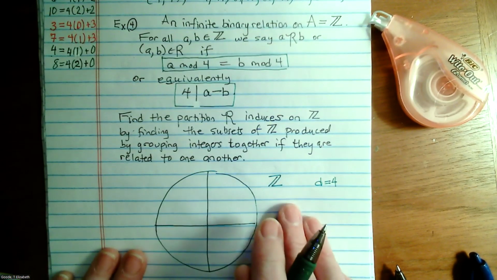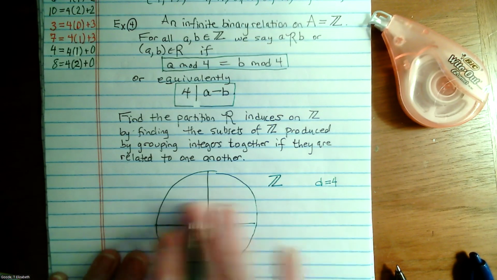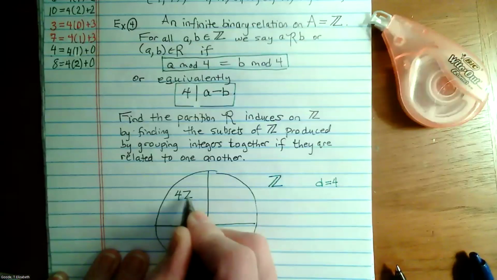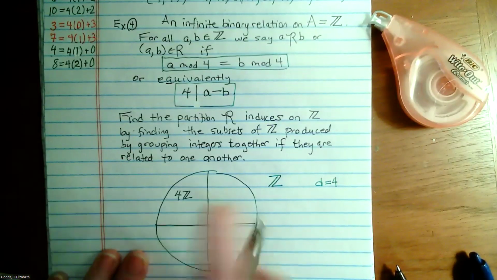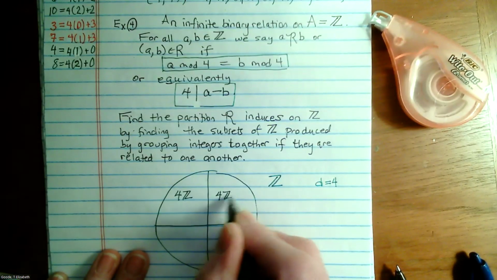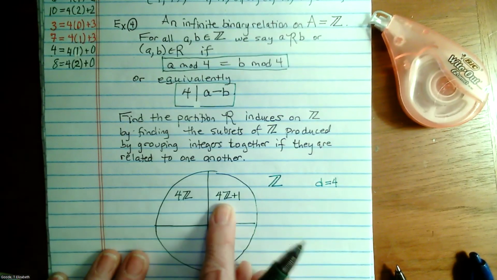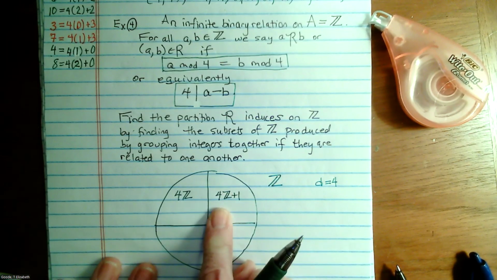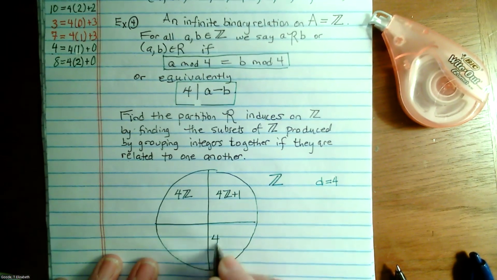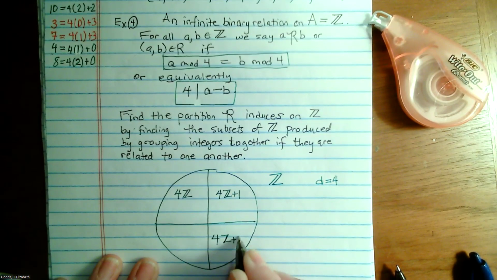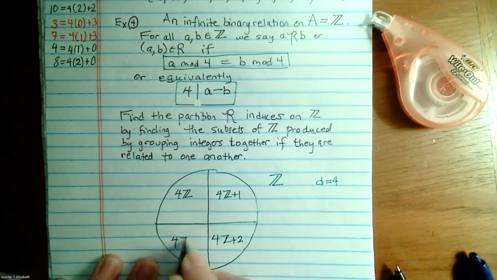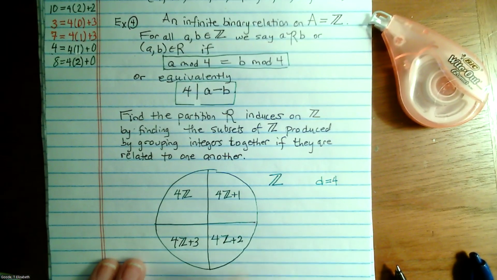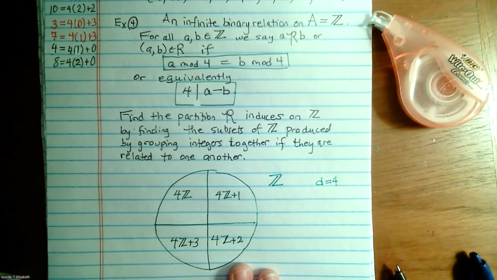remember how it splits the integers up into 4 subsets? They were called 4Z, which are just the multiples of 4. They were also called 4Z plus 1, the multiples of 4 plus 1. These are the integers that had a remainder of 1 when you divided by 4. Then there was 4Z plus 2 and 4Z plus 3. Do you remember doing that a while back?